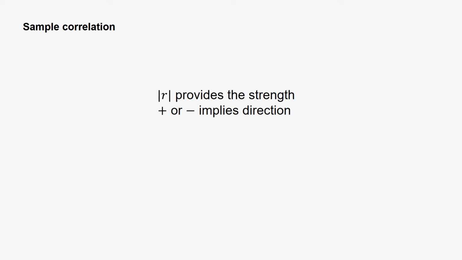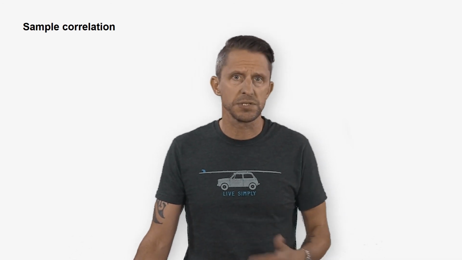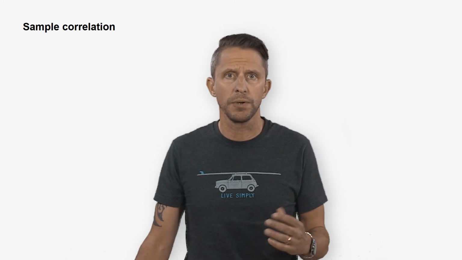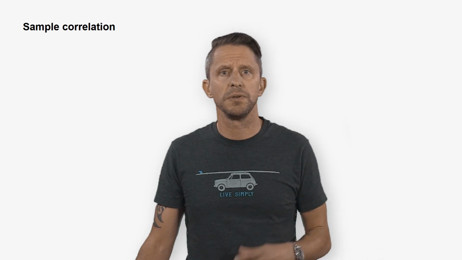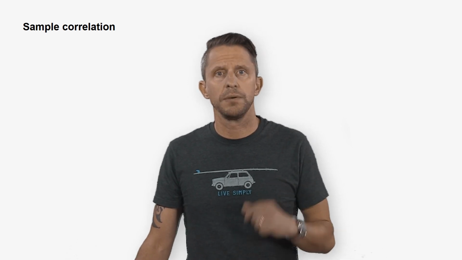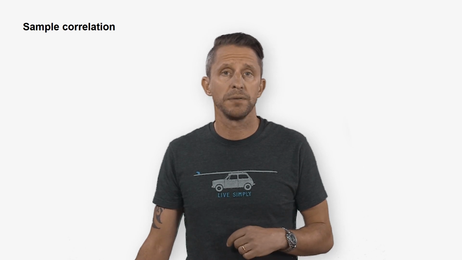Now let's see what happens when we enter our data into a computer to calculate the R statistic. Entering the data in RStudio, which is a statistical software you can freely download, we calculate R. There is an accompanying video to this lecture with instructions on how to do this step by step.